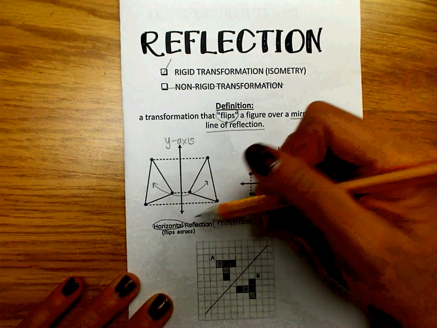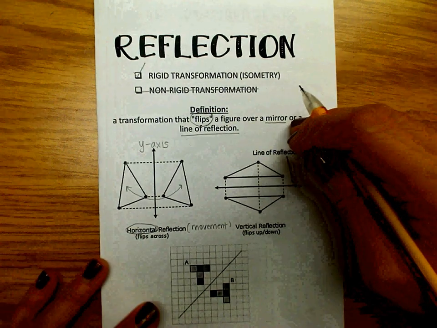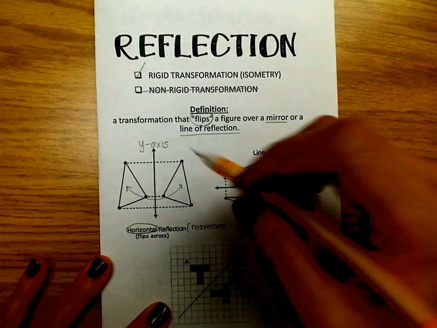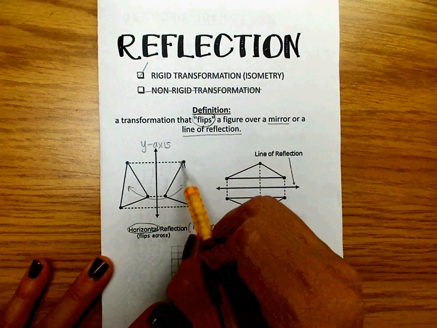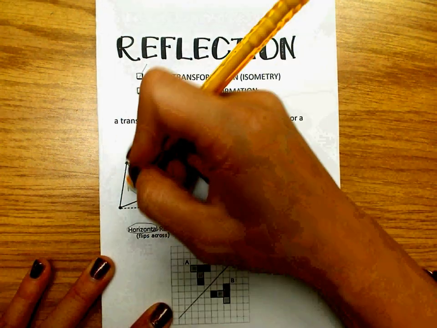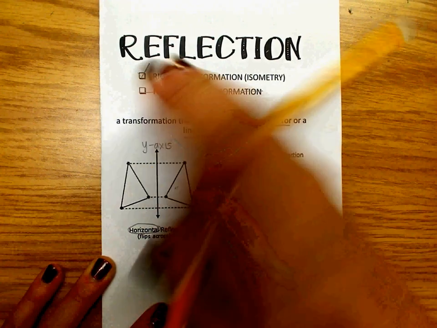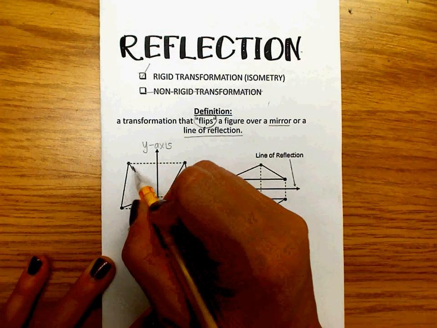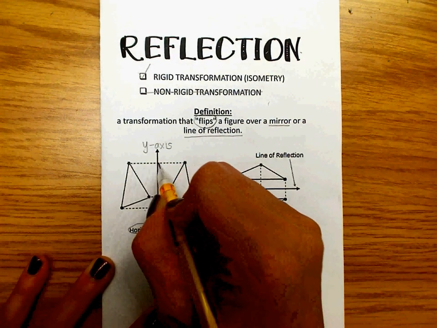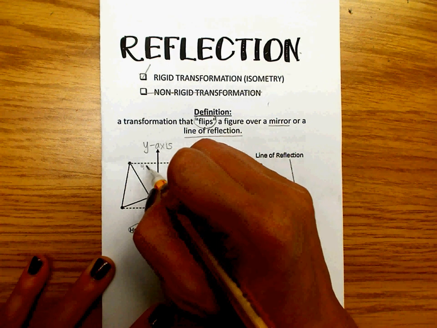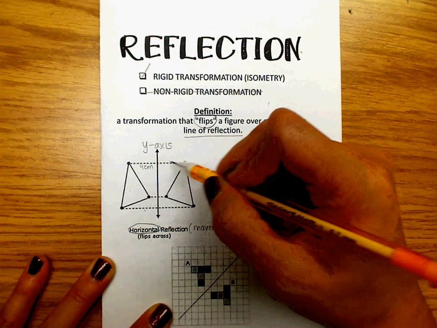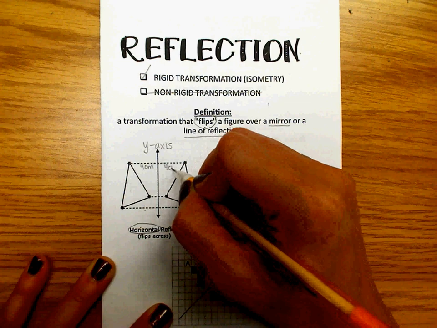We'll talk more about this, but over here we have a line of reflection. Now, you might wonder why there are dotted lines. The reason they have dotted lines is to show you that the points are the same distance away from the line of reflection. So for example, from this point to that line, let's say it's 4 centimeters. Then over here to that line of reflection should also be 4 centimeters.